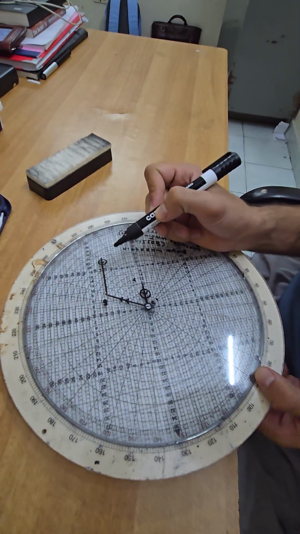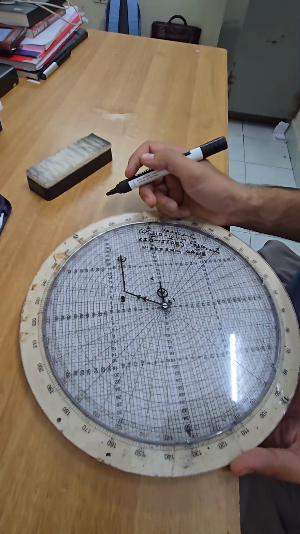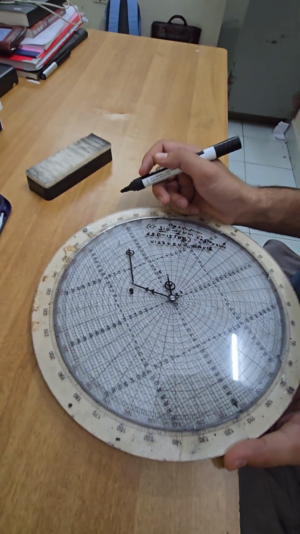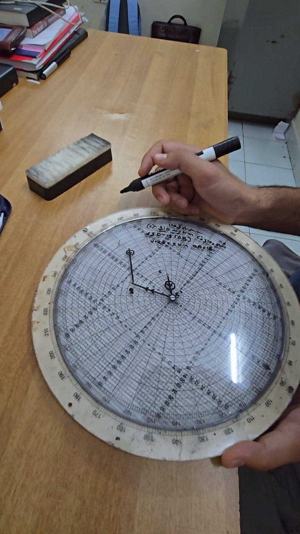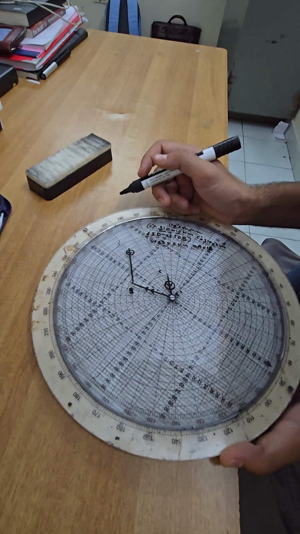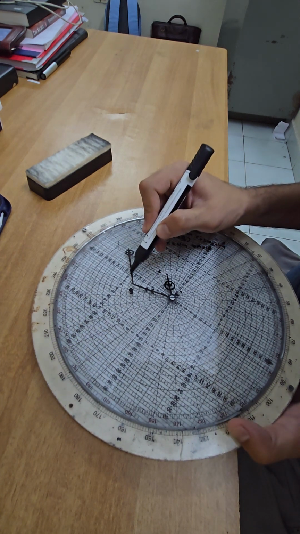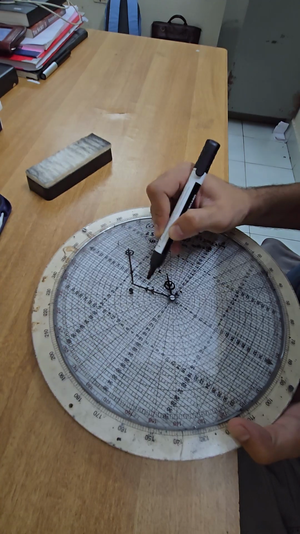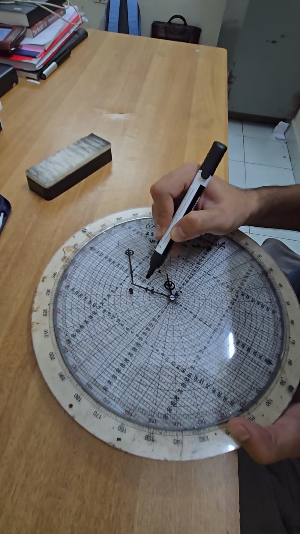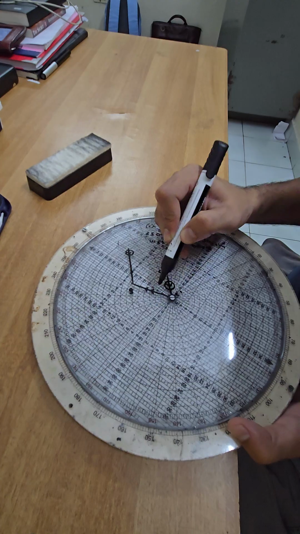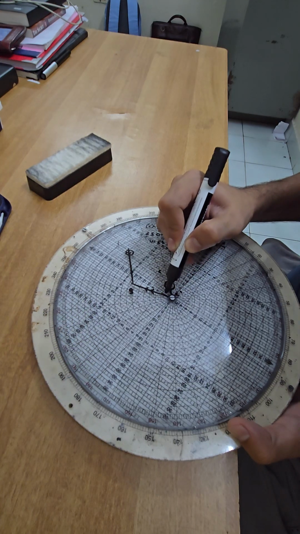Now your available speed is 18 knots. Rotate this inner scale and check where it is cutting on 18 knots. This is exactly the place where it is 18 on this inner scale: 2, 4, 6, 8, 10, 12, 16, 18. This is 18. So join this line very carefully.